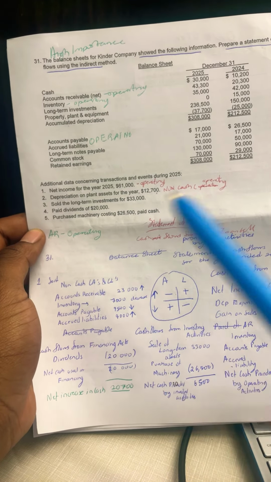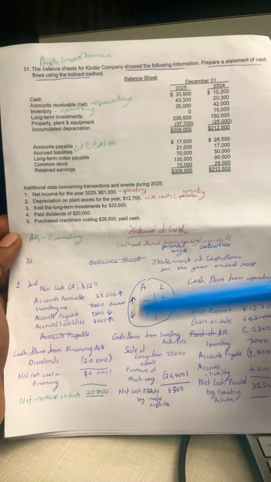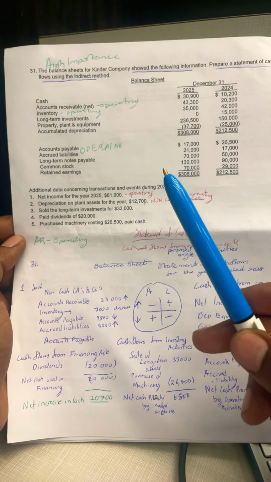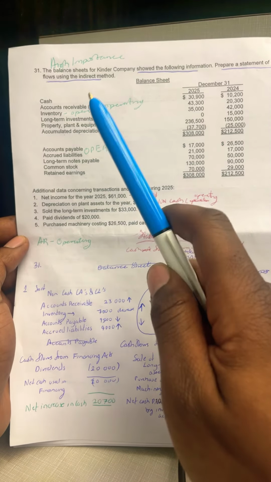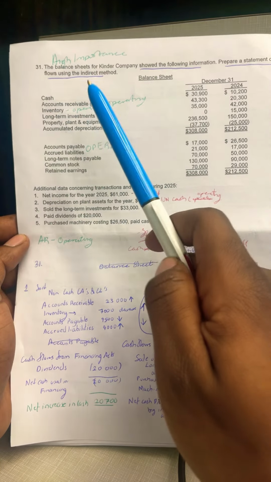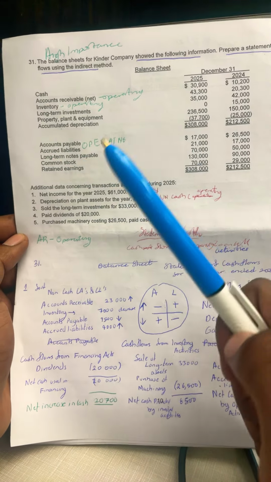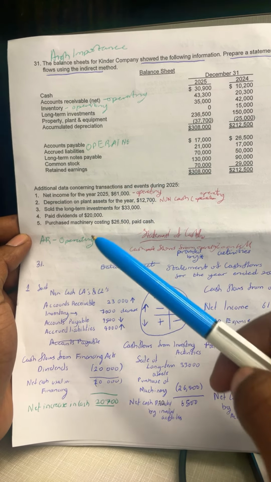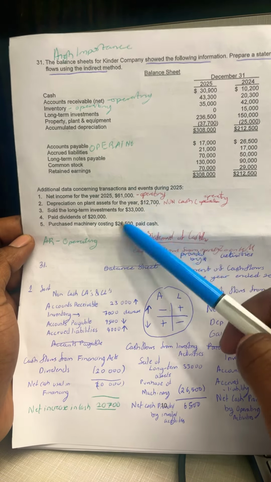And just for self notes, there's a lot of steps in this question, but the things you have to notice are noting which transactions are your operating activities, right? Current assets, current liabilities, and then don't ignore this. Don't ignore this. This is very important.